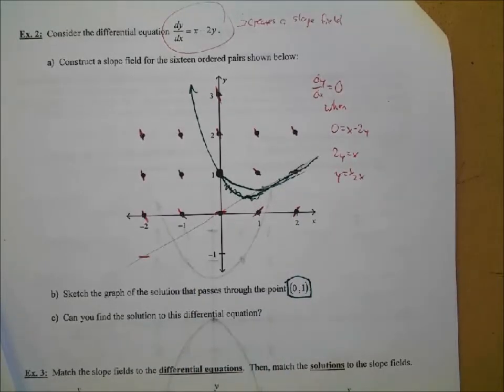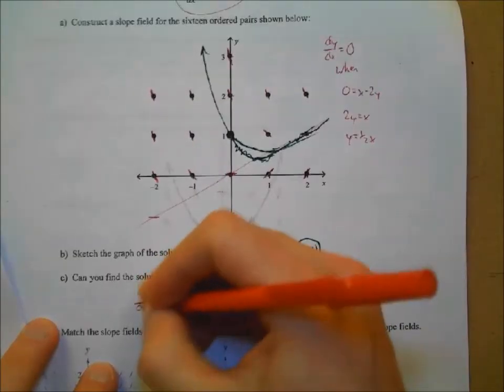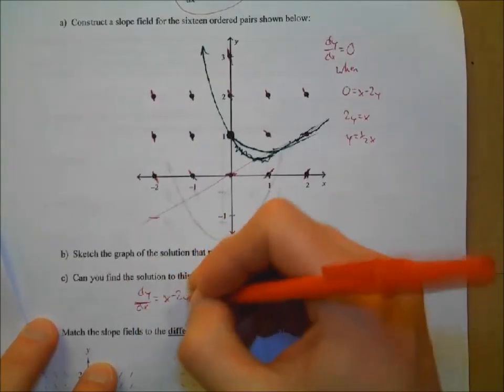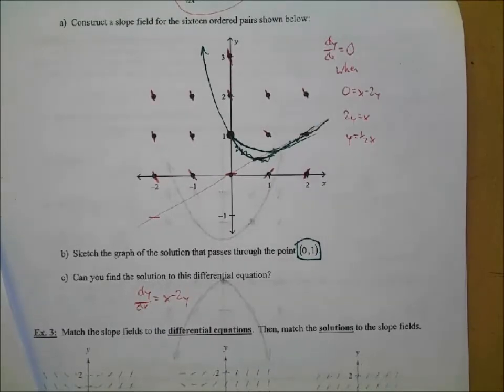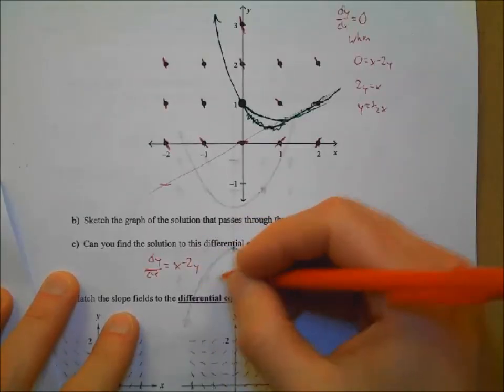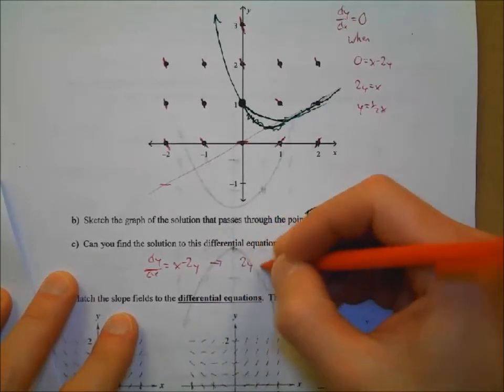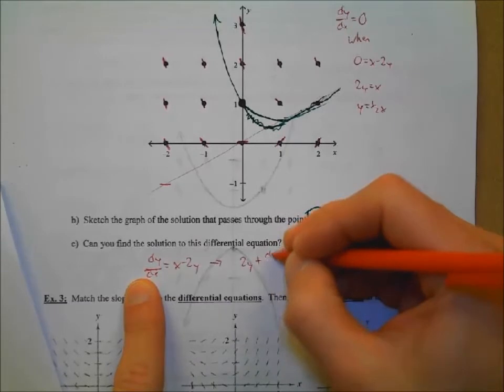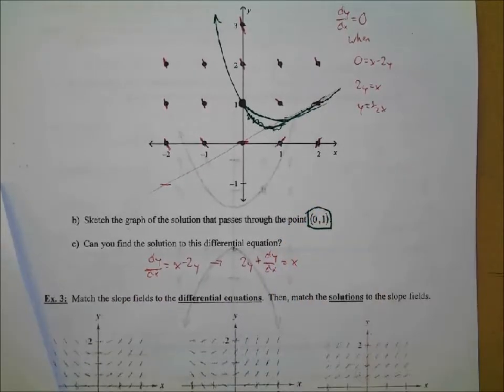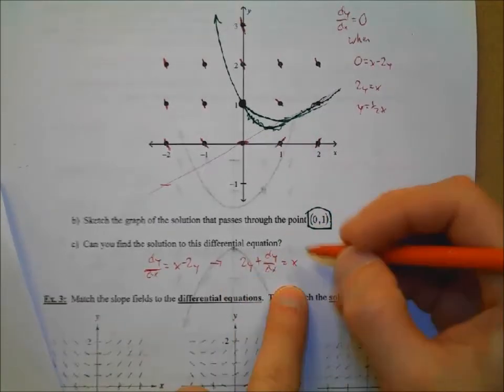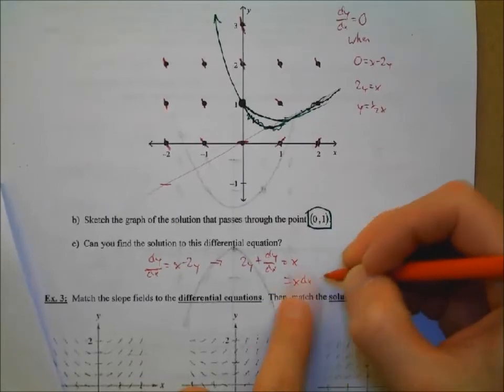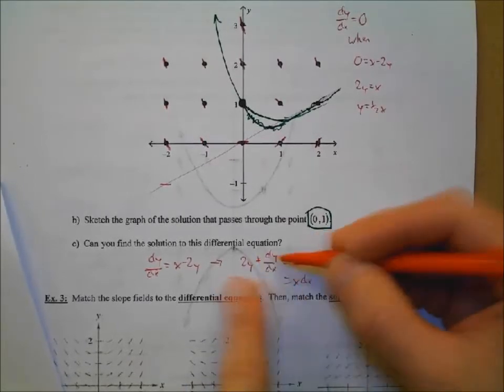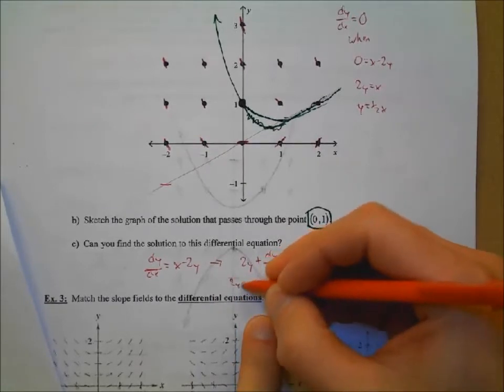And it's going to be even harder because, well, can you find the solution to this differential equation? dy over dx equals x minus 2y. No, I mean we could add 2y to this side. If I'm adding 2y to both sides, it's 2y plus dy over dx equals x. Then I can multiply both sides by dx, and I end up with x dx over here, that's good. But if I multiply this side by dx, I end up with 2y dx plus dy.